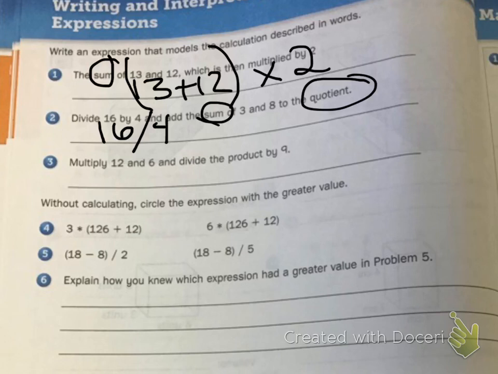All right. And then we're going to add that to the sum of 3 and 8. So that means we need to add 3 and 8. So I'm going to put parentheses around that. So we would do our 16 divided by 4 plus 3 plus 8. And we know that we do our parentheses first.